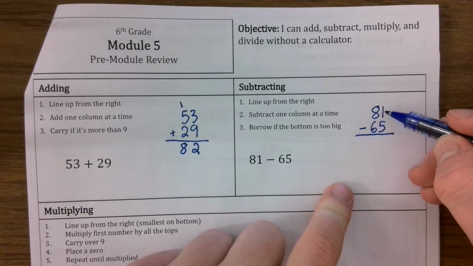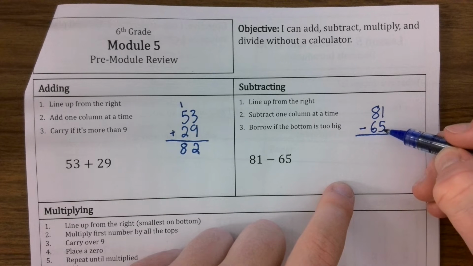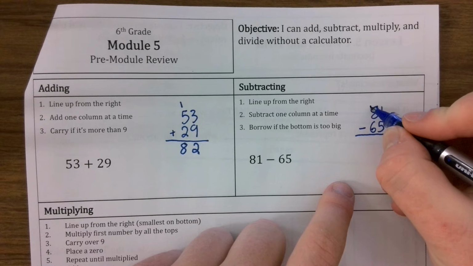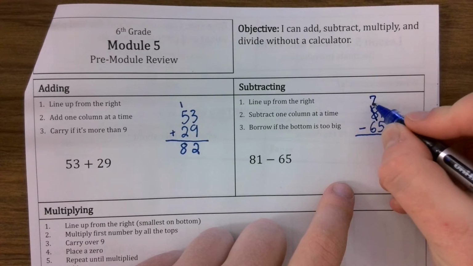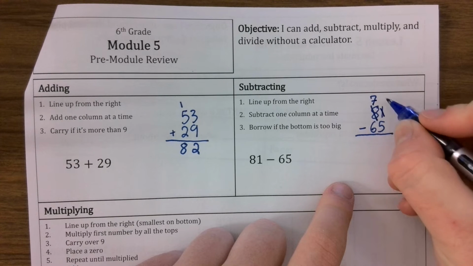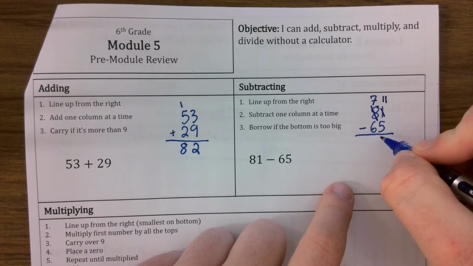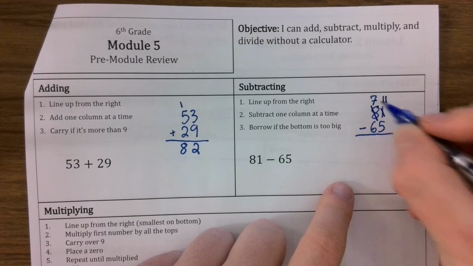So for example, I can't do 1 minus 5, because 1 is smaller than 5. So I'm going to have to go over to the 8, and I'm going to borrow 1 from it. So I'm going to cross out 8, and I'm going to make it a 7. I'm going to cross out my 1, and I'm going to make it an 11. So we add the 1 in front that we borrowed from the 8.